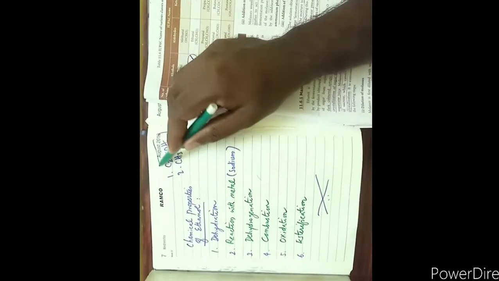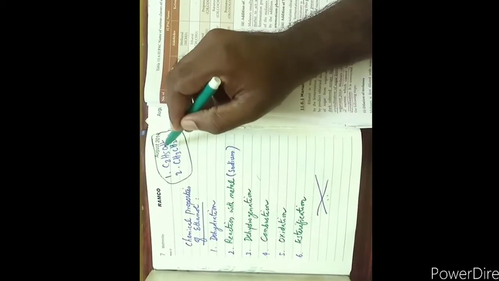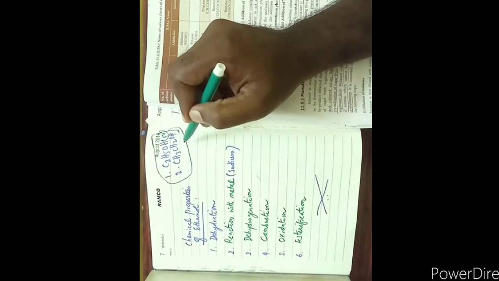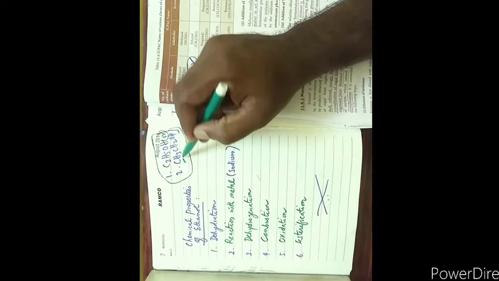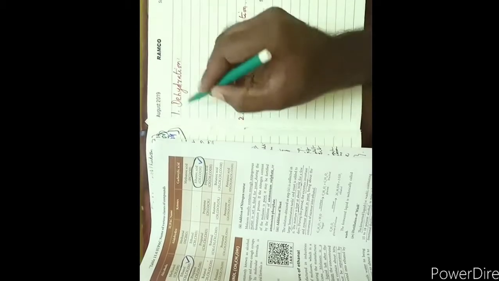Here I have written a compound, that is ethanol. Ethanol can be written as C2H5OH, or we can write it as CH3CH2OH. Both are the same. Here is C2, H3 plus H2 is H5, then OH is here. Let me explain what is dehydration. Dehydration means removal of a water molecule. Hydra means water. Dehydration means removal of water, from ethanol, because we are learning about the chemical properties of ethanol, how it reacts and when it is possible.